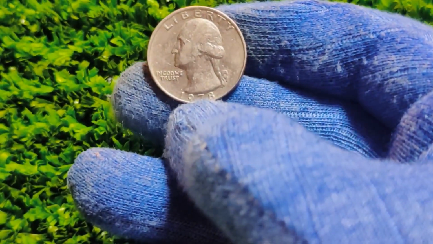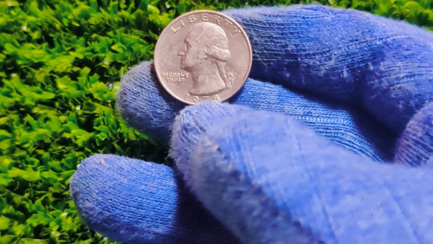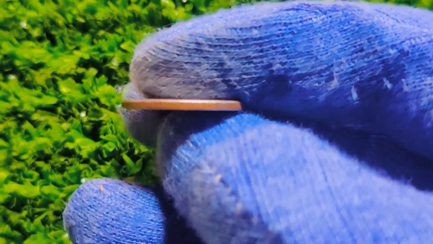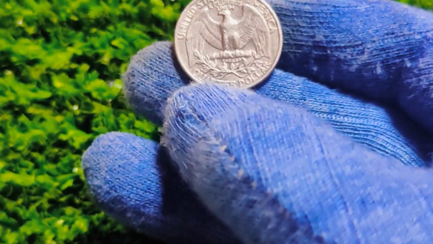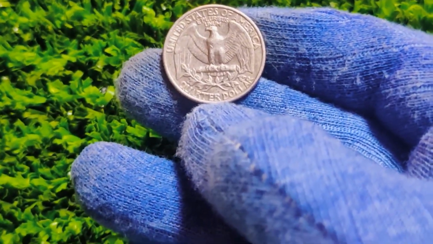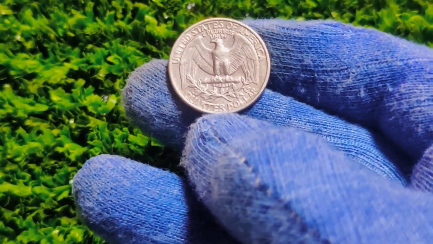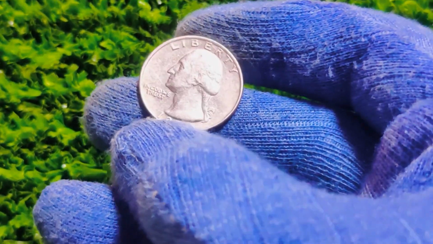The Washington Quarter's longevity. The Washington Quarter series has been in circulation for over 90 years, making it one of the longest-running coin designs in U.S. history. Explore how the design has evolved over time, including the State Quarters program and the recent American Women Quarters program.